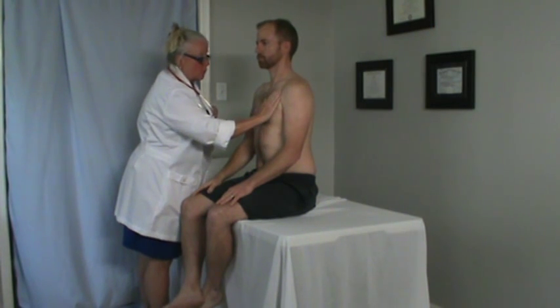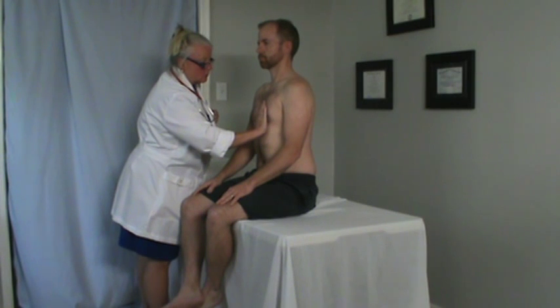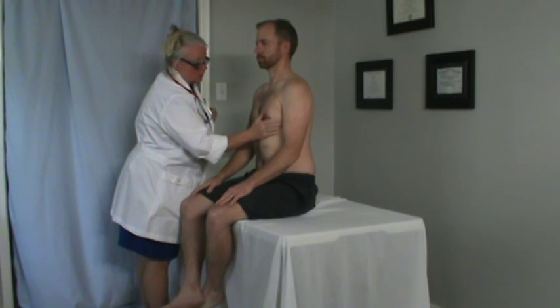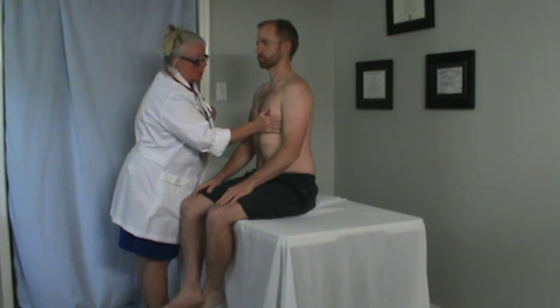the left sternal border, the base, and the apical. And you're allowing the cardiac movement to rise and fall to your hand, noting any lifts, thrills, or pulsations, and none was noted.